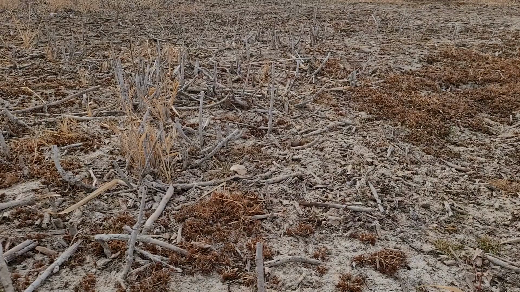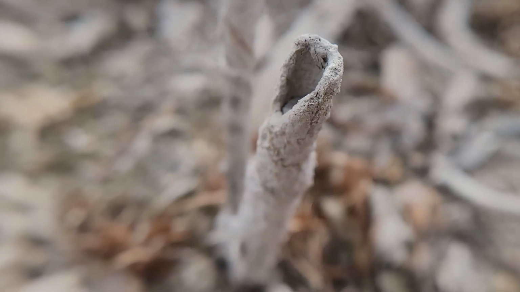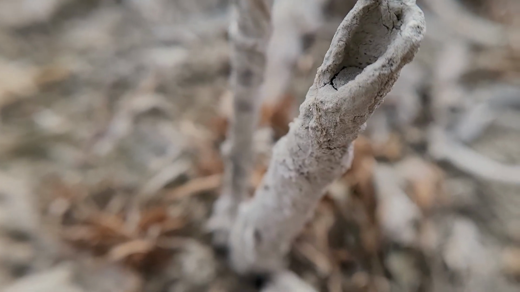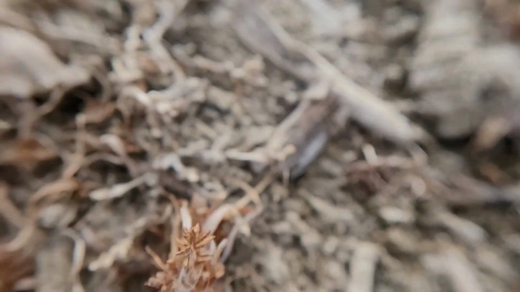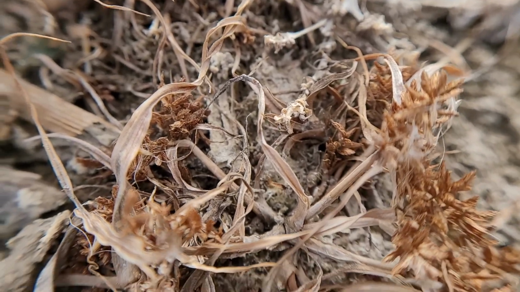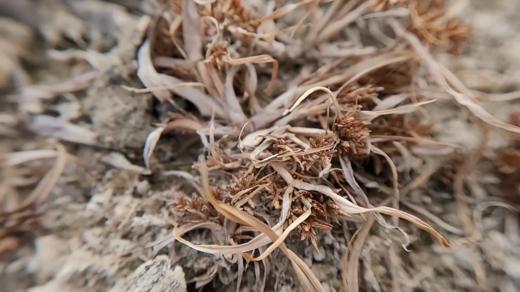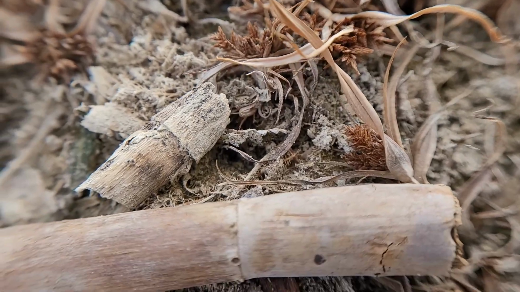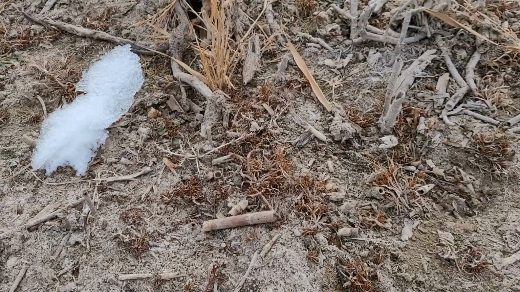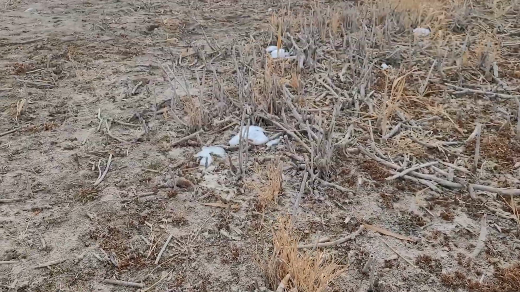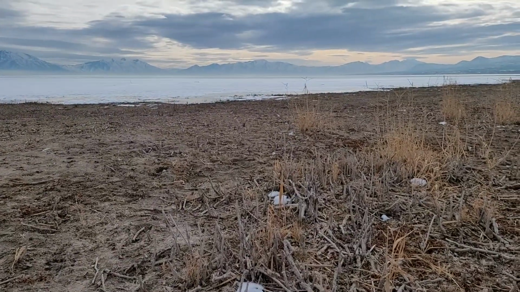I'm going to put this on there, and then let's get down close to something that might be interesting, something fun to look at. So you can see what it can do. The macro lens allows you to get up close on something.